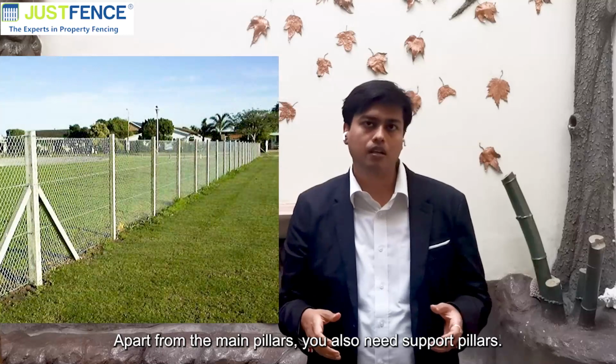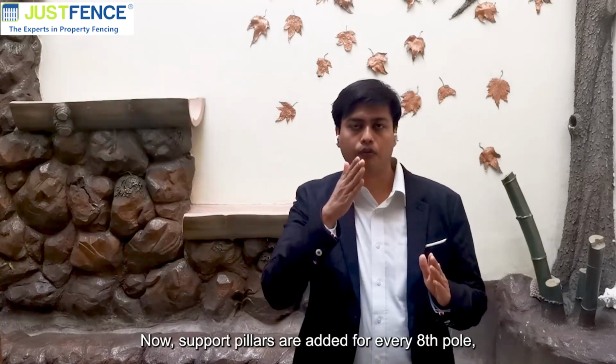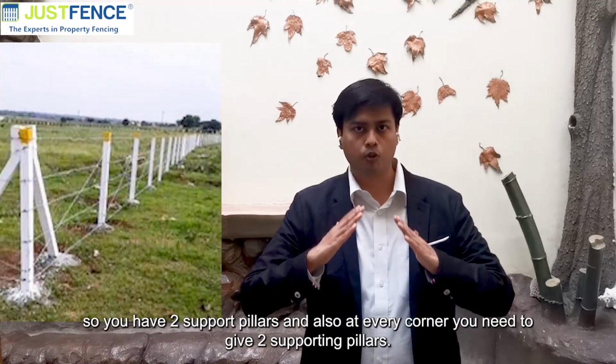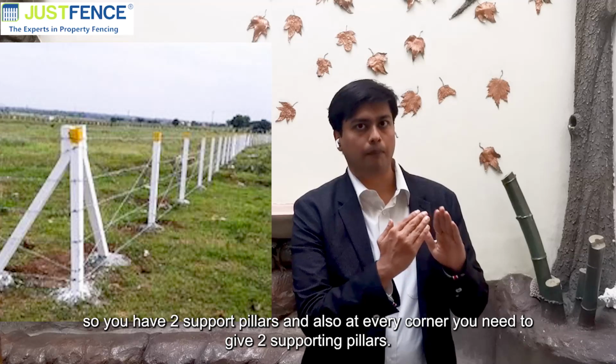Apart from the main pillars, you also need support pillars. Now, support pillars are added for every 8th pole. So you have 2 support pillars, and also at every corner, you need to give 2 supporting pillars.